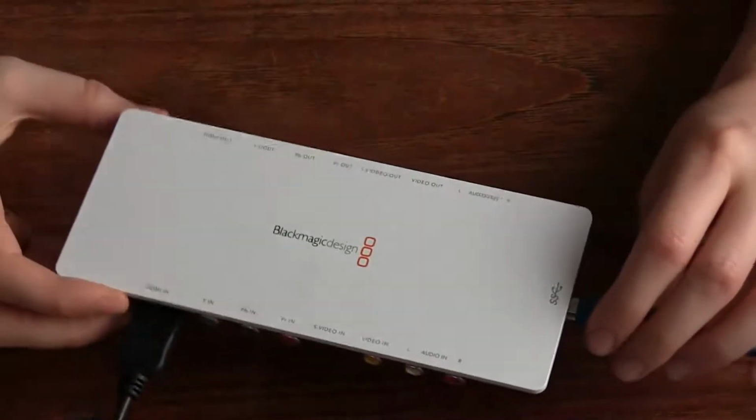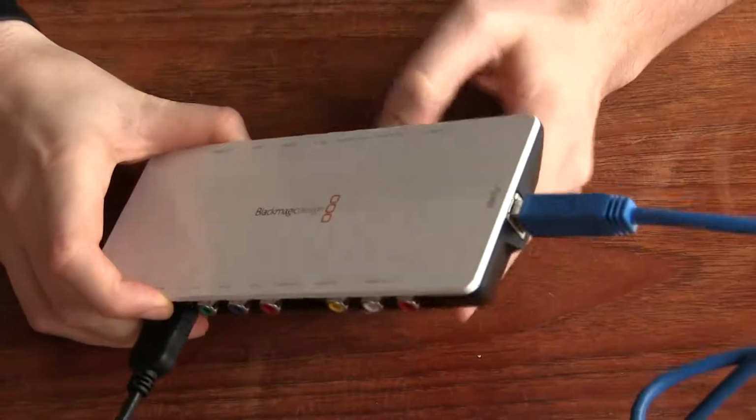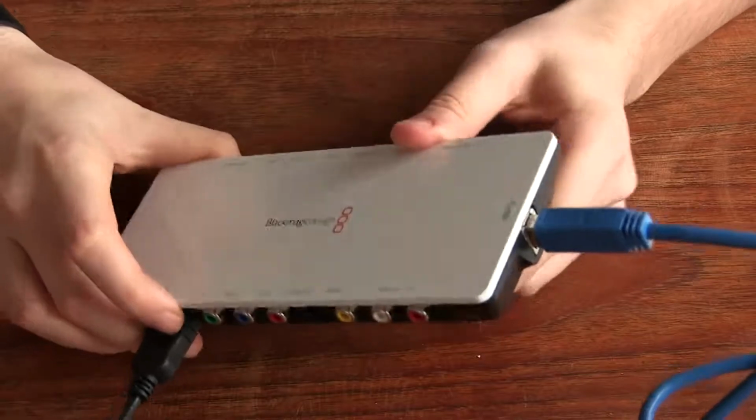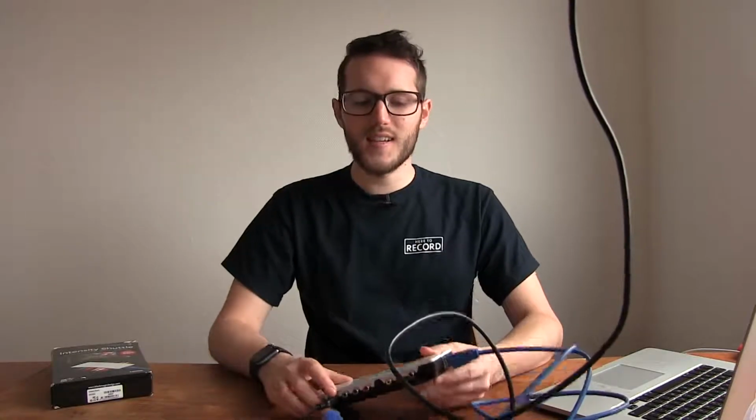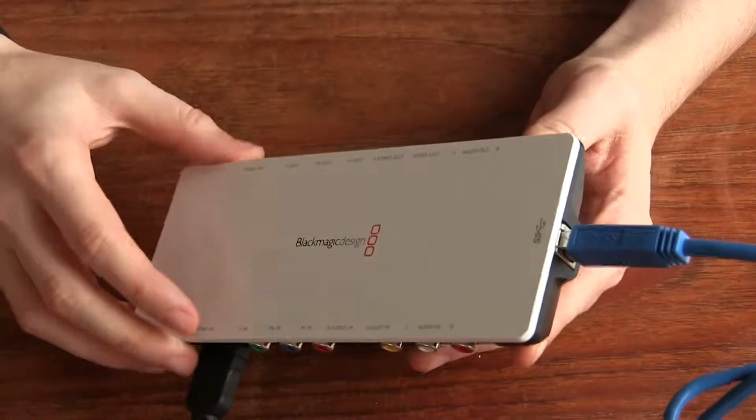Now I went for the USB 3 version of this Intensity Shuttle, but you can also get a Thunderbolt version. The only problem for me is that all my Thunderbolt connections are used up on the computer with other devices, so I went for the USB 3 version.